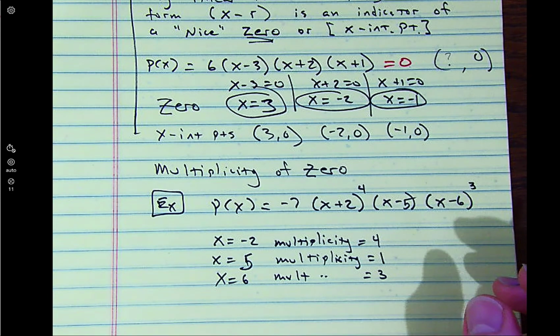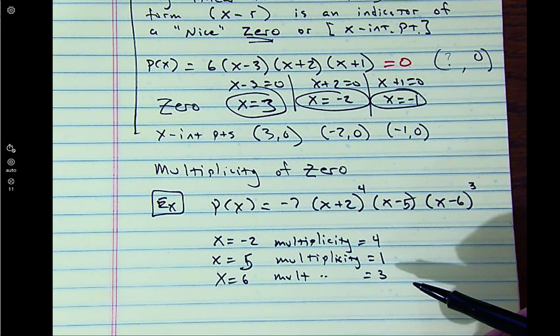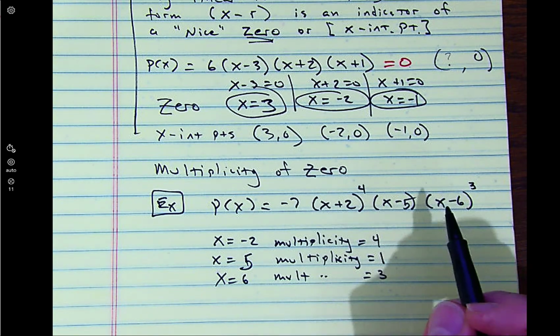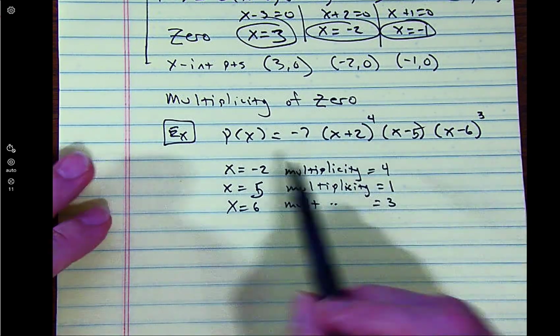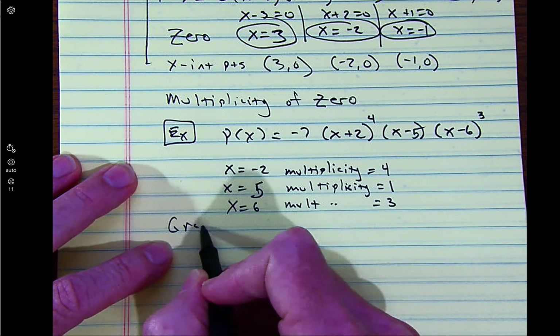Now, this also helps us know about graphing. When you have repeated factors, you get different outcomes with graphs. So there's 3 possible scenarios with your zeros when you graph zeros.